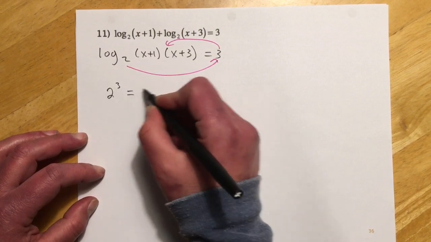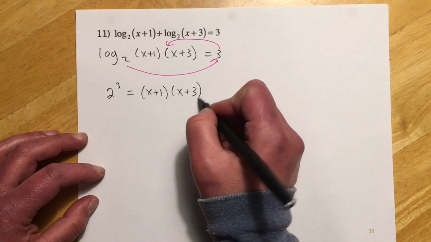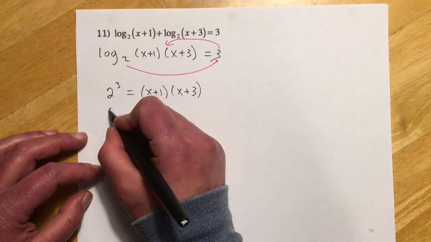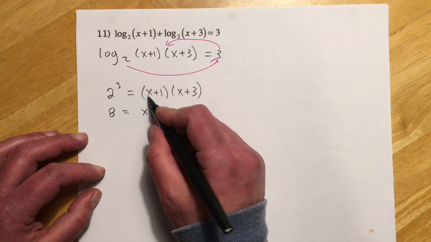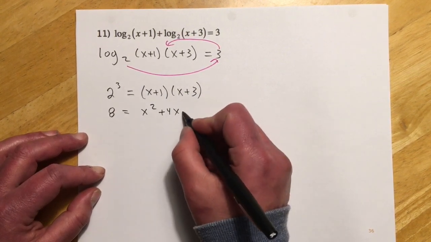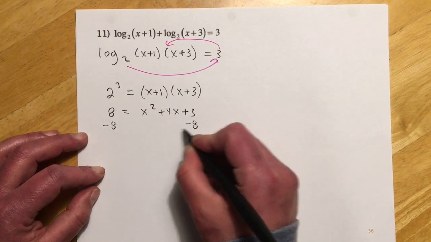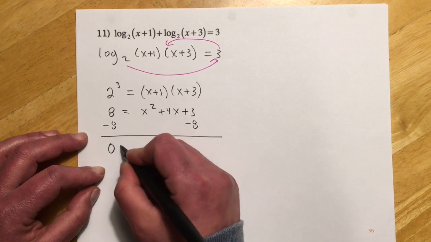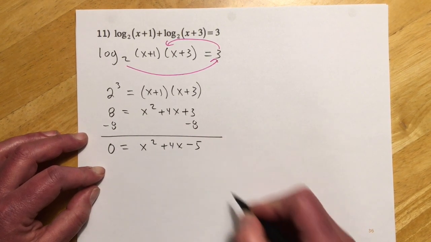So 2 cubed makes x plus 1, x plus 3. So that'll be an 8. That's going to equal x squared, it'll be 3x plus x makes 4x in the middle, and then plus 3. Take the 8 over. You get 0 equals x squared plus 4x minus 5.